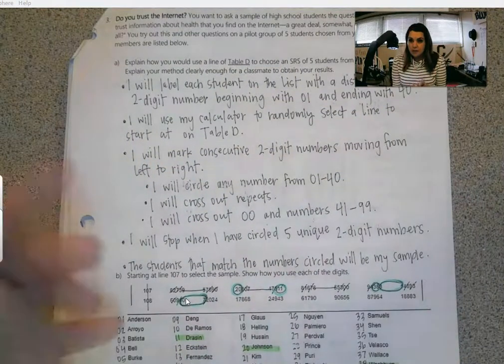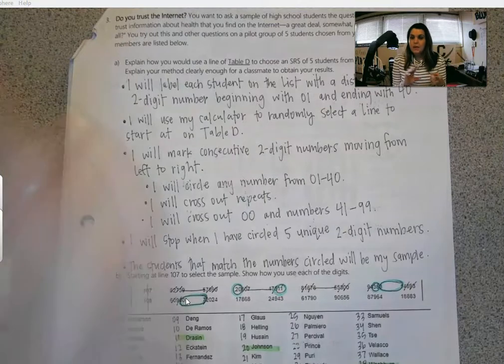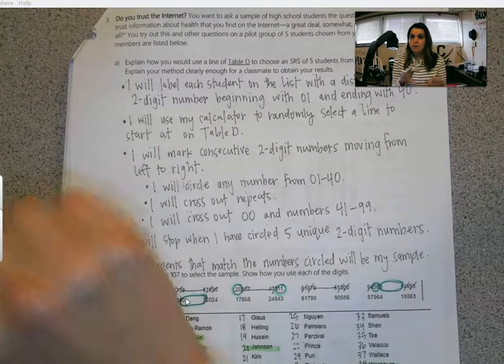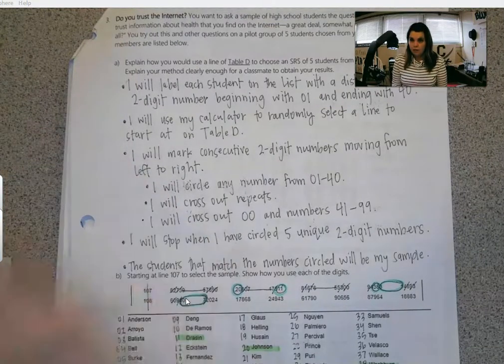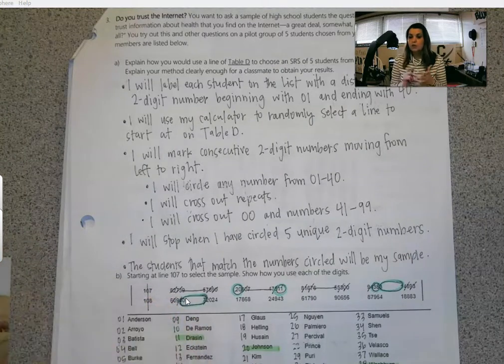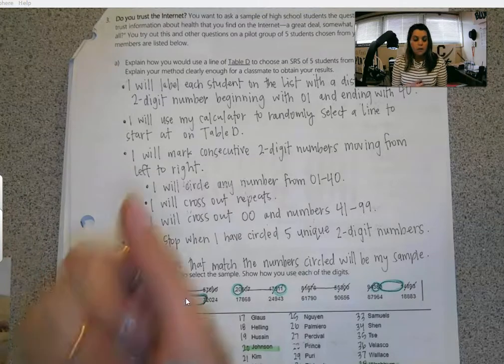We had 3 types of simple random sampling. We had the easiest, which I think is the hat method, then using technology, then using random digits. So you had 3 problems on this Check for Understanding, 1 of each type.